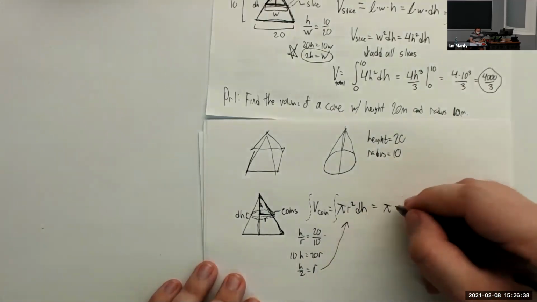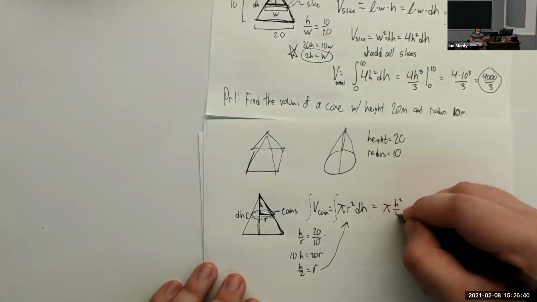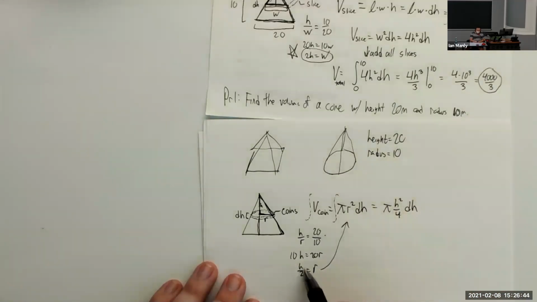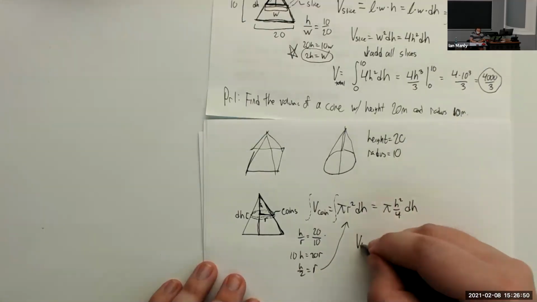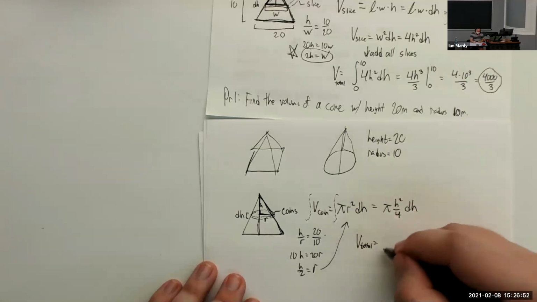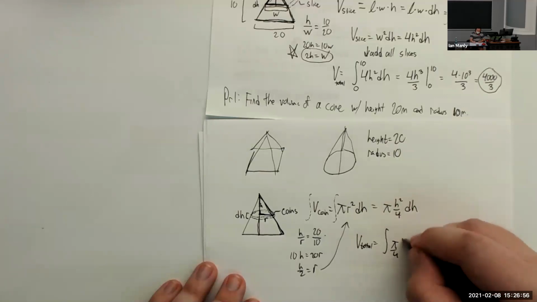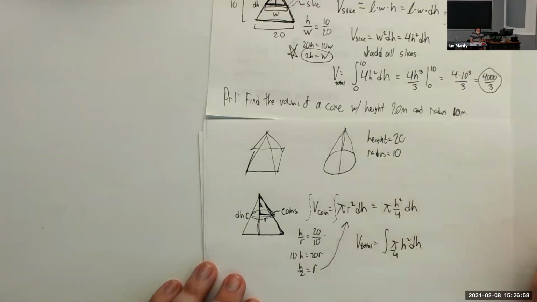So then I have pi h squared over 4 dh. And again, I get this 4 because I squared this whole thing right here. All right, so now if I want to get the volume of all of my cone, I'm just going to put this into an integral. So I have pi over 4 h squared dh.